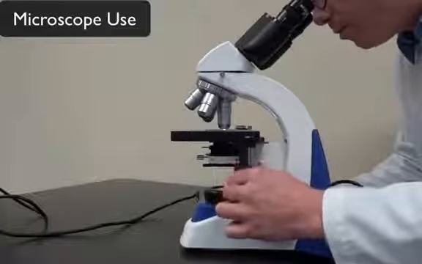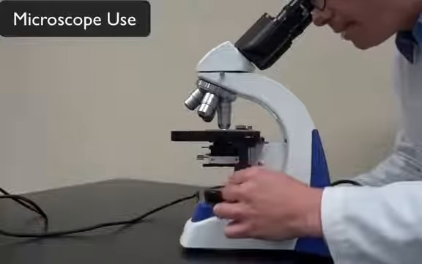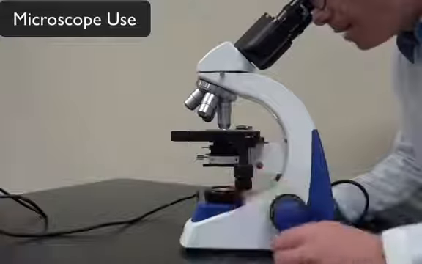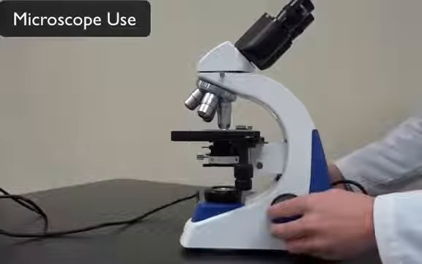I don't get as wide a view, but I can still cruise around and take a look at the different parts of the specimen. Now let's say I lose focus in high power. Something happens, and I can't get it in focus with the fine tuner.